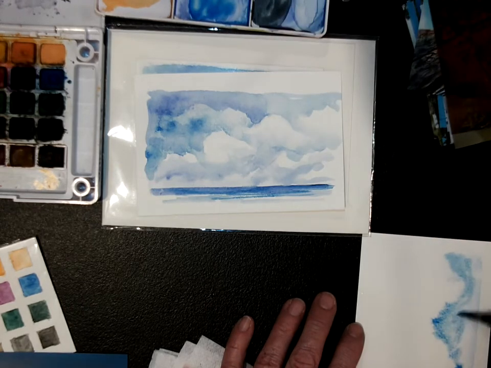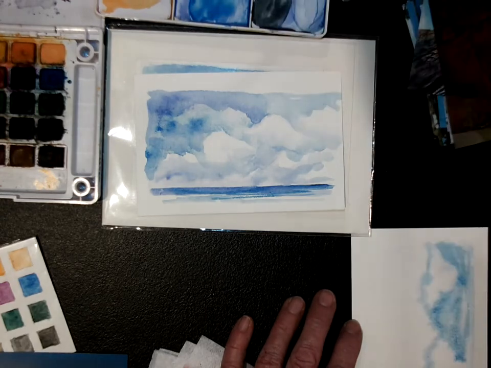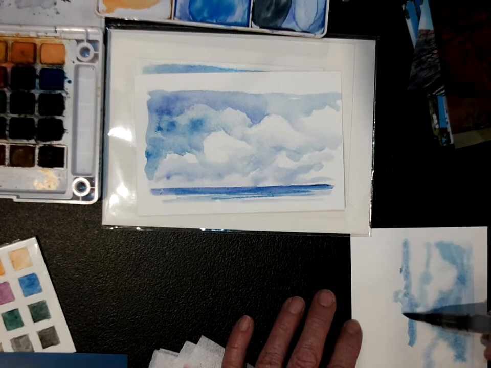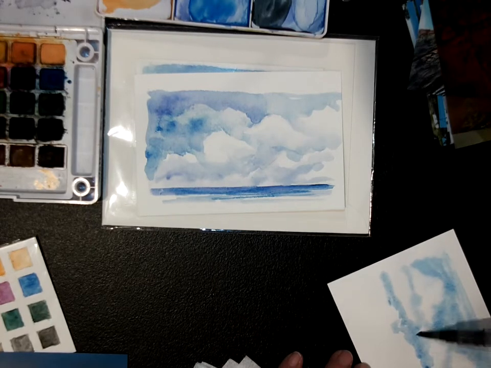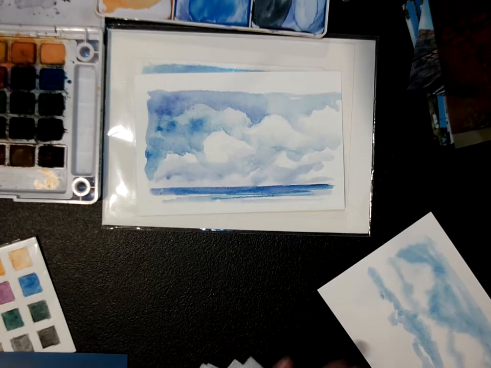So even when it's wet, you can still paint in various places, but you have to isolate. Try not to paint where you want white. You don't have the hard edges, which is okay. See, my paint's already drying.